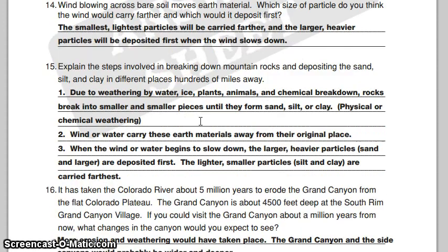Okay, if we look at question 15, we're looking at the steps involved in breaking down mountain rocks and depositing that sand miles away. So we break it down into steps. The first thing that needs to happen is we need to break down those rocks, and that's going to be weathering. There's a number of ways that weathering can take place: by water breaking the rocks down, by frost wedging with ice, plant roots can grow into them, animals can break the rocks up by stepping on them. We could have a chemical breakdown with oxidation or mild acids, breaking the rocks down into smaller pieces.